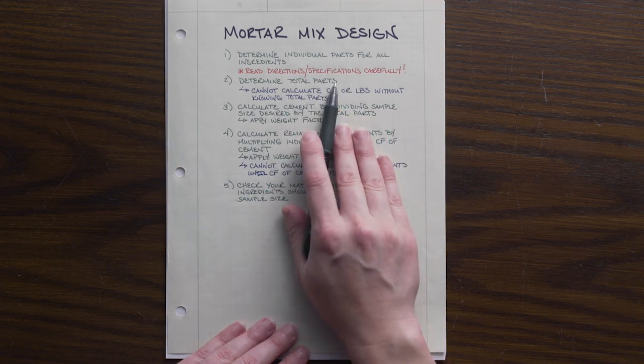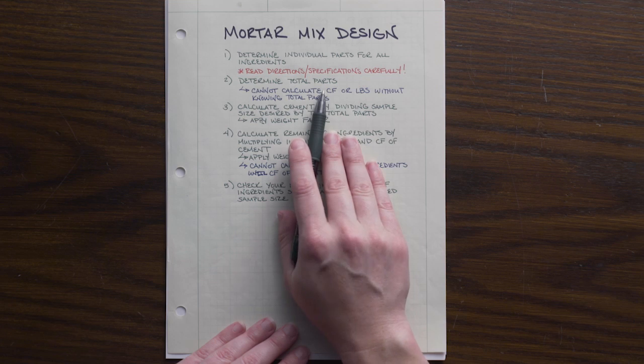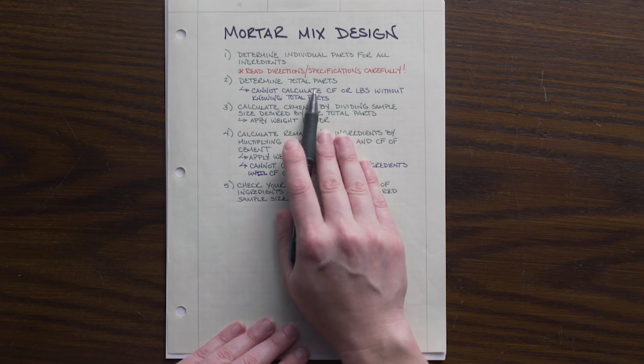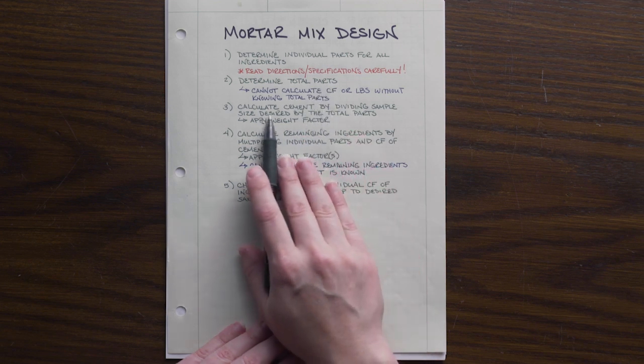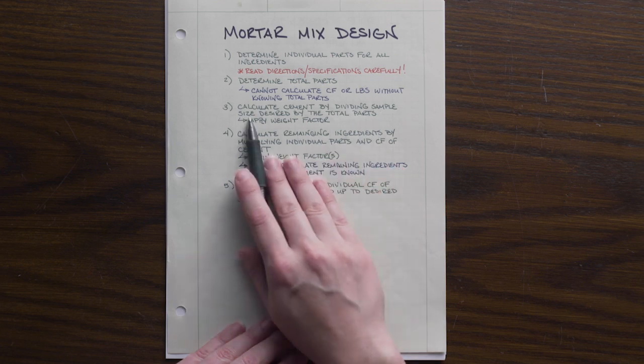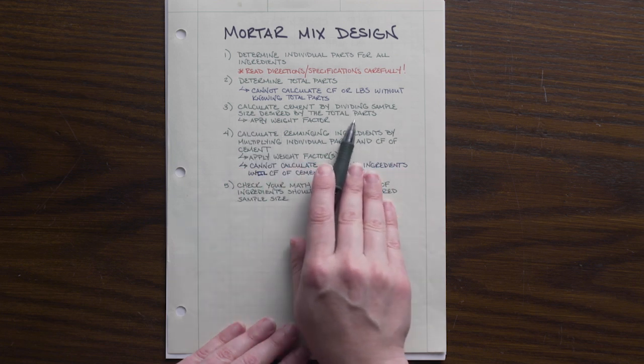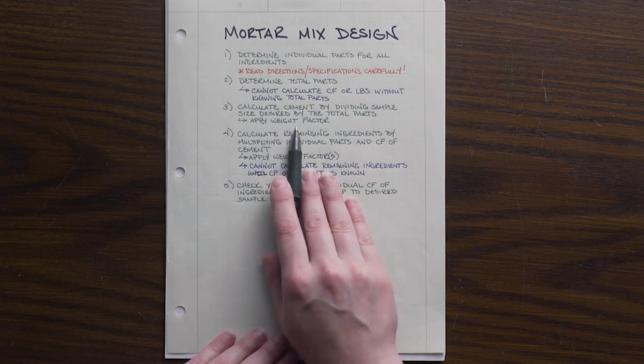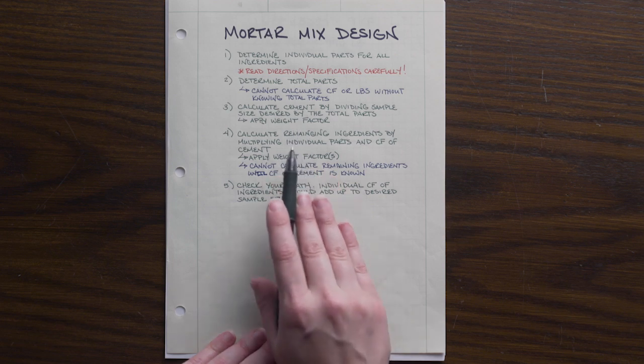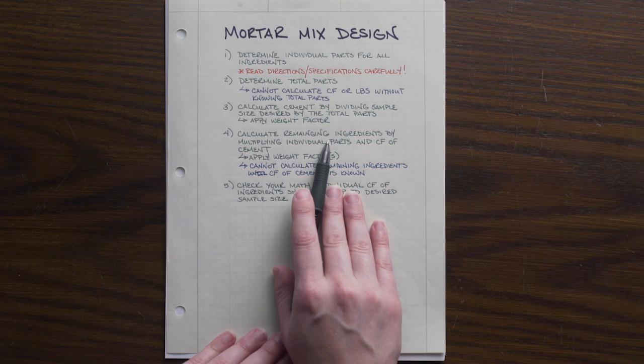And once you figured out each of the individual parts, total it up to find the total parts required. This is needed before you can calculate your volume of cement. To do that, you take your sample size or your batch size and divide it by the total parts. This will give you the volume in cubic feet. You can then apply a weight factor to determine the weight that you're going to need for your cement. You can then calculate your remaining ingredients, however many there are, based off of your cement cubic footage. You cannot do any other calculations until you have that cement cubic footage.